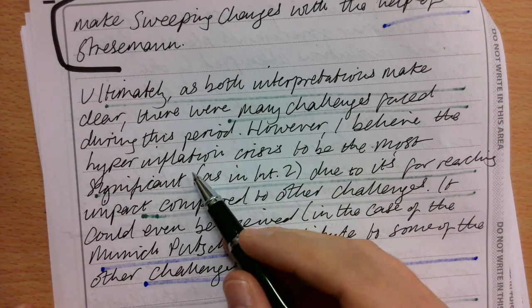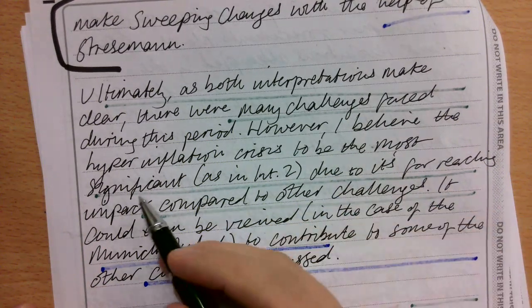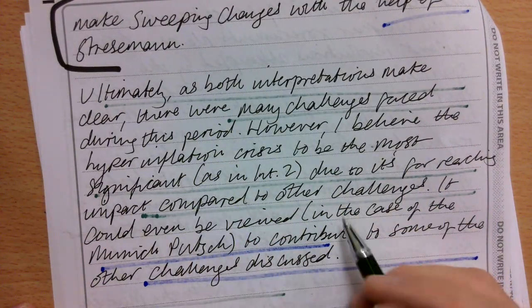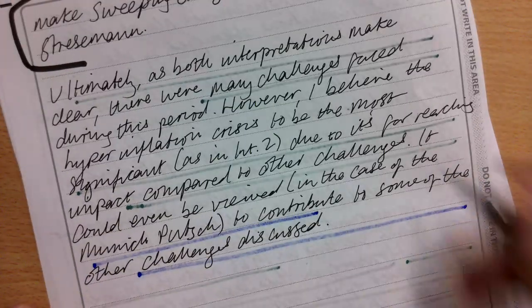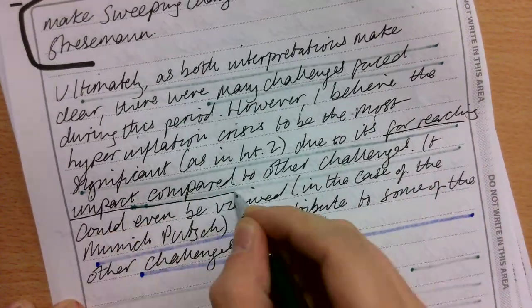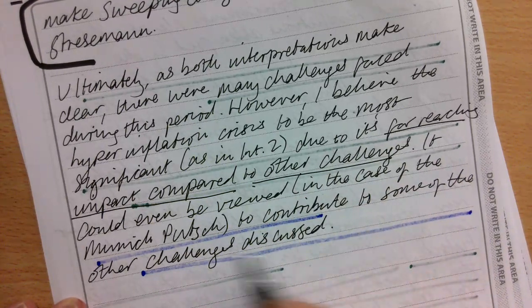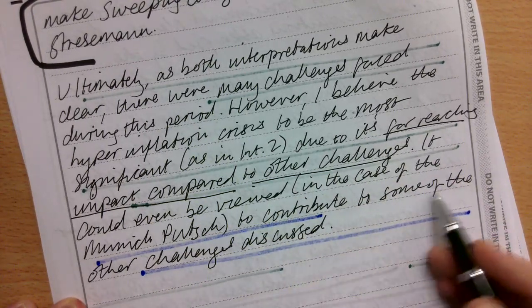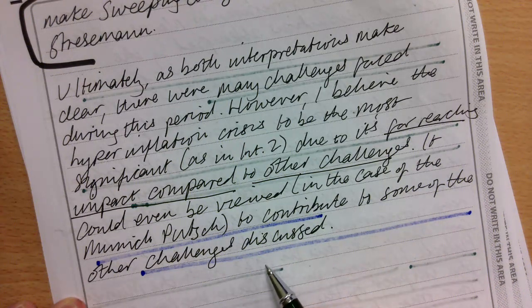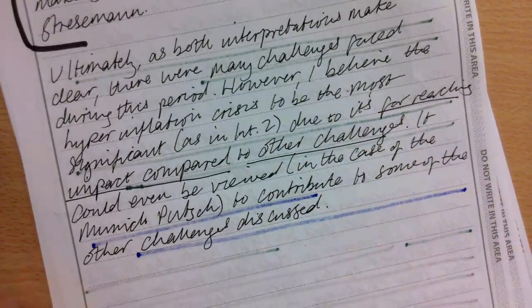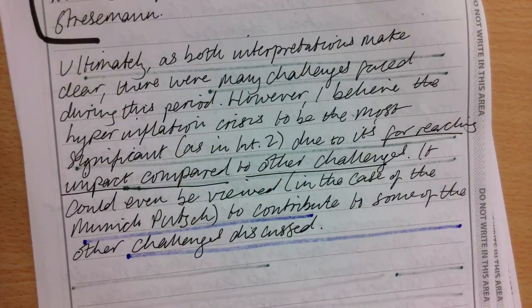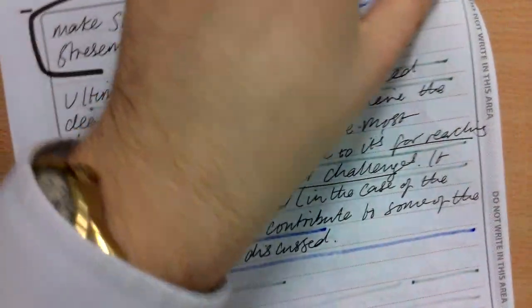However, I believe the hyperinflation crisis to be the most significant as in interpretation 2, due to its far-reaching, so this is my criteria here, its far-reaching impact compared to other challenges. It could even be viewed, in the case of the Munich Putsch, to contribute to some of the other challenges discussed. So again, this is where I double down on my criteria and make it really clear why I support interpretation 2 more than I do interpretation 1.